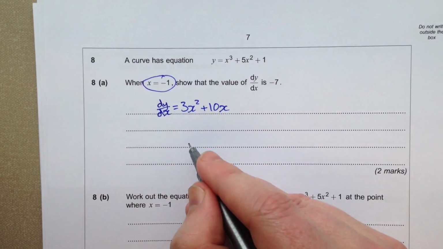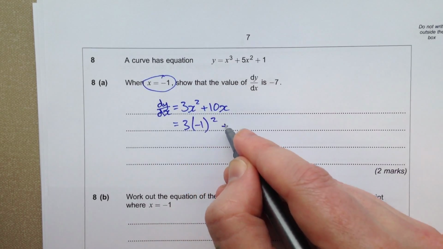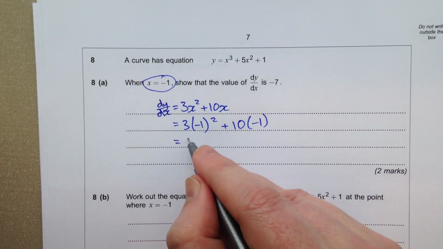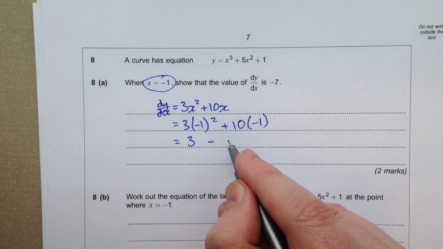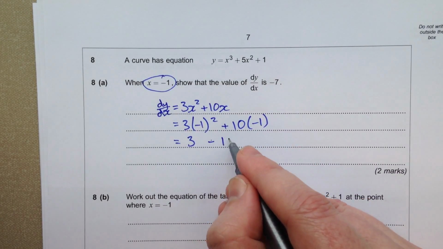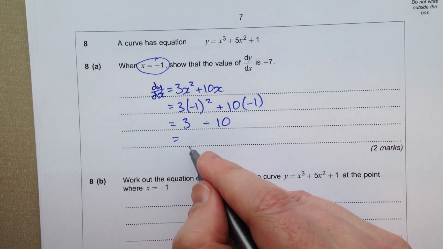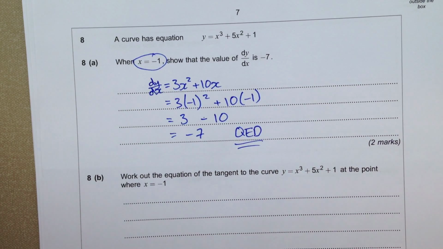We bung in x equals -1 into here, so 3 lots of (-1) squared plus 10 lots of -1. That's 3 lots of 1 plus 10 lots of -1. So that gives us -7. So we've shown that, so we can say quod erat demonstrandum, which we write QED for.